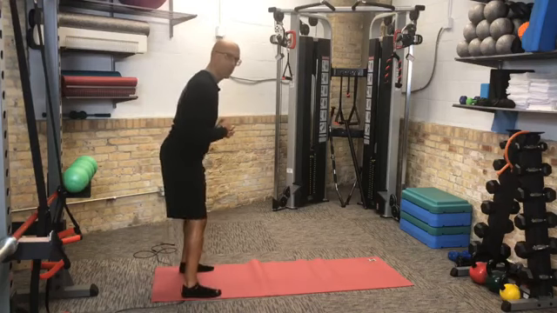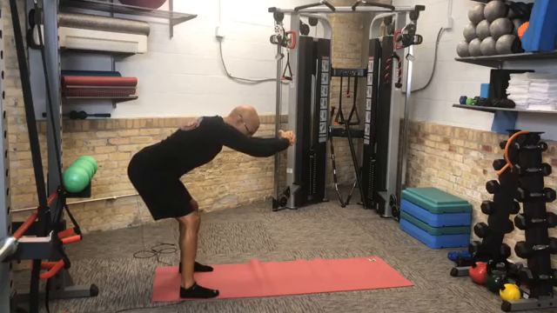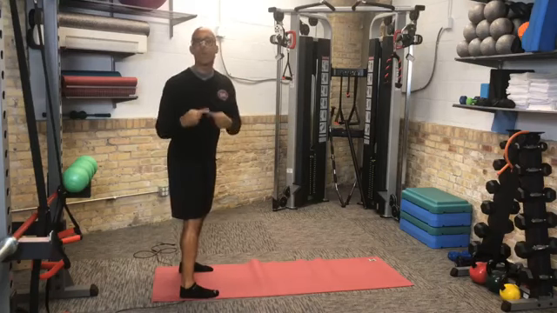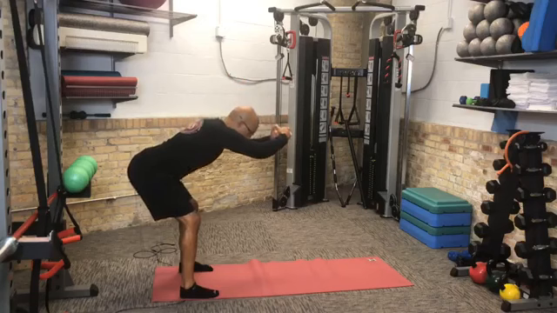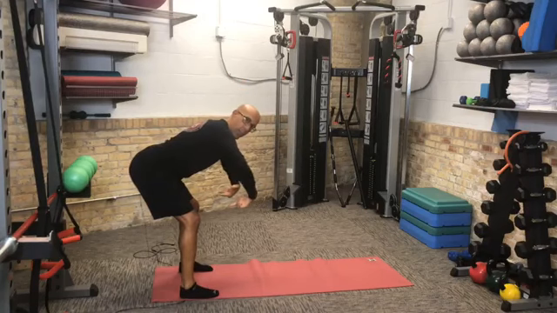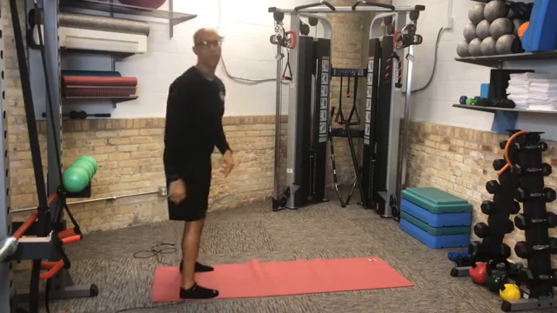So what happens is when you tell them to push their hips back, and go ahead and do this with me as you're watching this, tell me where you feel the weight on your feet. So again, squat, push your hips back, and what you'll feel is the weight transfers back into your heels and to the outside of your feet.